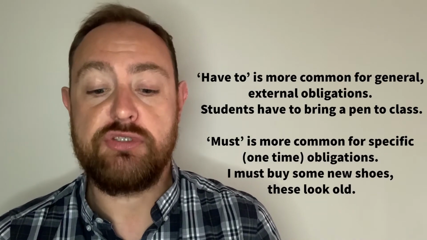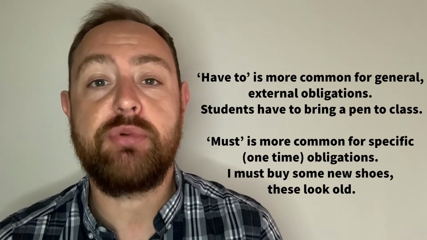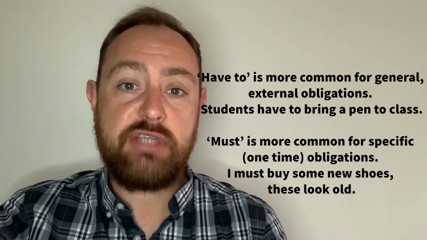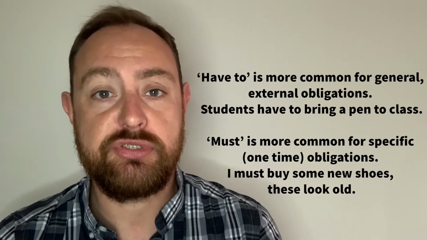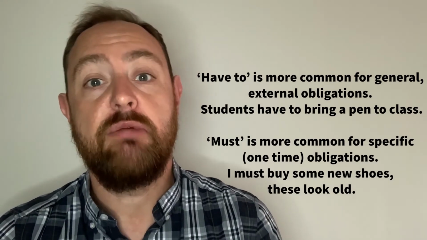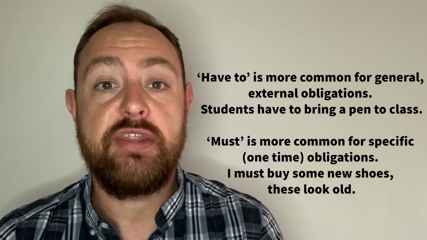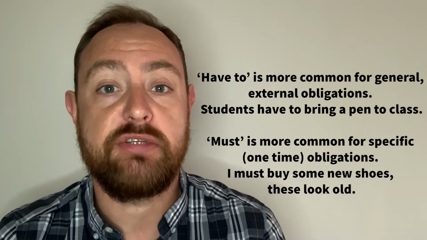Thinking about the meaning, they are quite similar, but there's a little difference as well. Have to is more common for general, external obligations. So for example, students have to bring a pen to class. So that's an obligation from outside telling you as a student this is something that you have to do. So we're thinking about rules and laws and things like that. Must is more common for specific, meaning one-time obligations. For example, I must buy some new shoes, these look old. So it's just one time you have to buy these shoes, so you must do it.